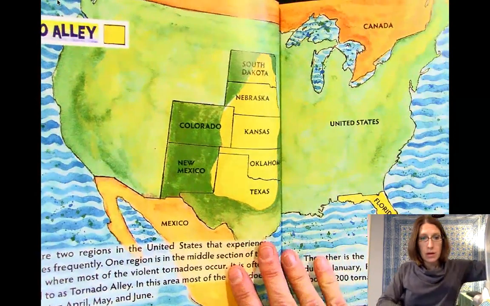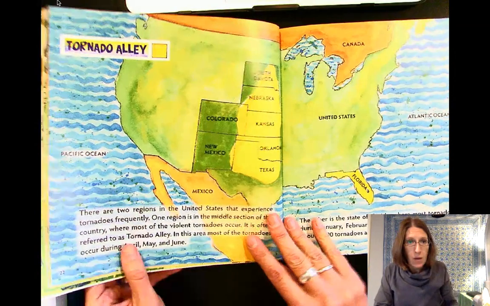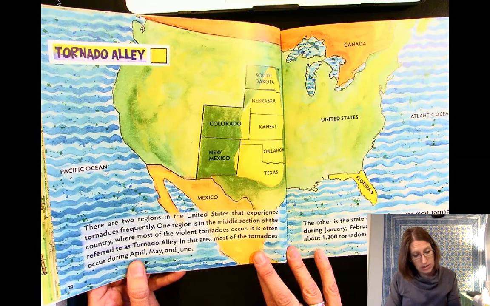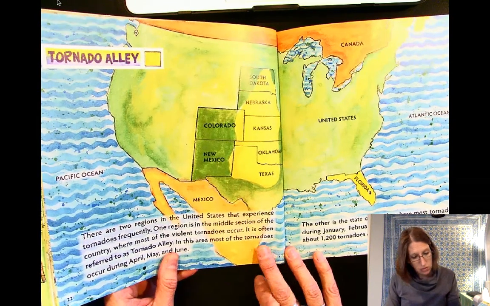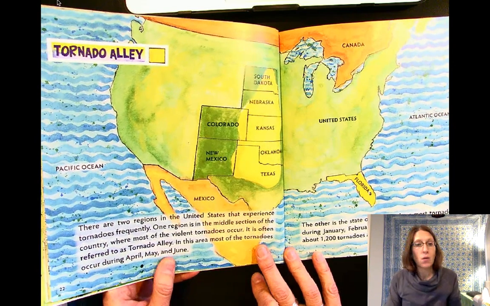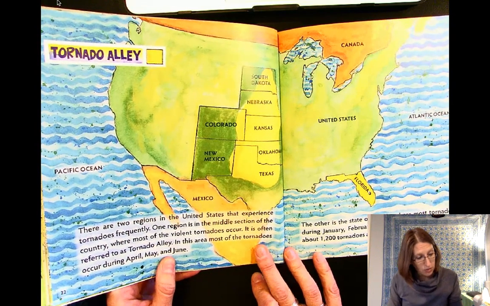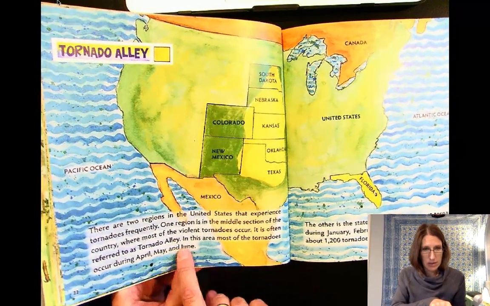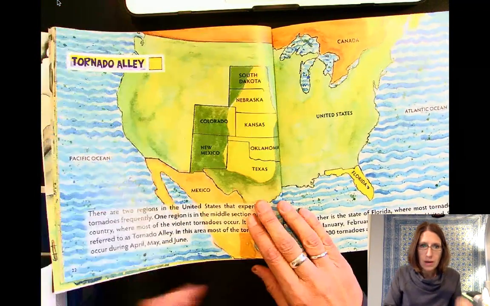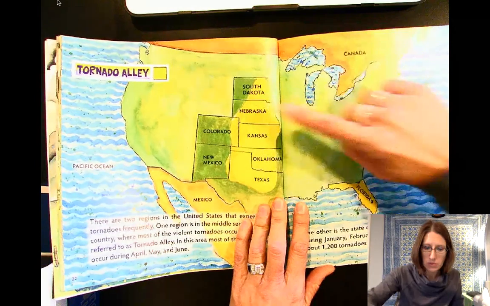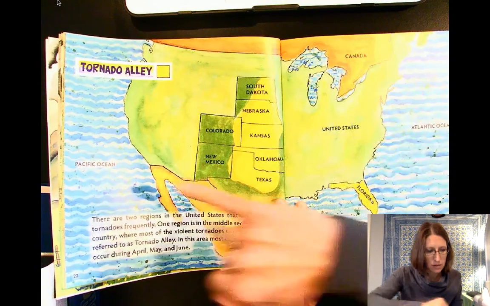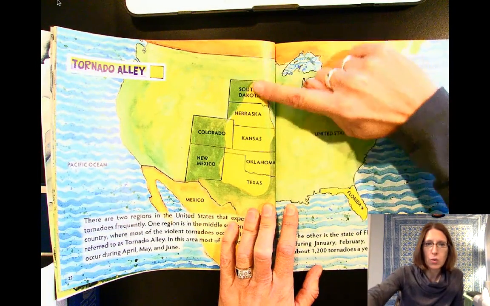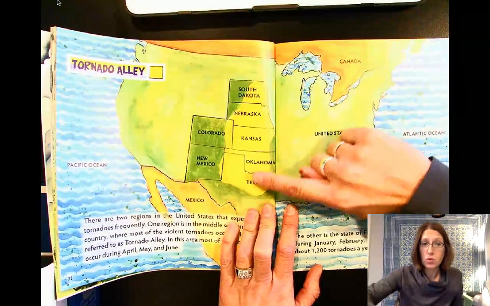All right. So here is some interesting information about something called Tornado Alley. There are two regions in the United States that experience tornadoes frequently. One region is in the middle section of the country, where most of the violent tornadoes occur. It is often referred to as Tornado Alley. In this area, most of the tornadoes occur during April, May, and June. Oh, so April would be kind of like springtime and into summer. So here's the United States. Here's Canada. Here's the Pacific Ocean and the Atlantic Ocean. And this area right in the middle is called Tornado Alley because this is where most tornadoes happen.